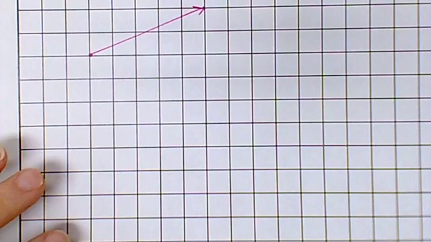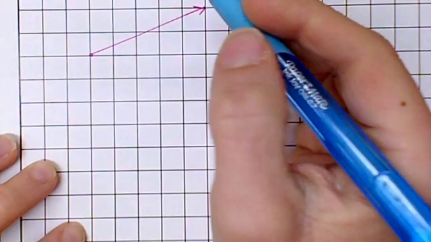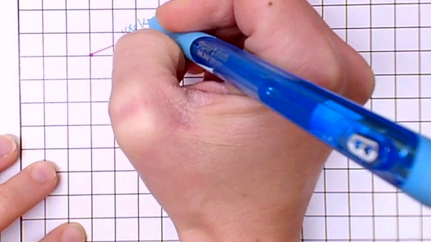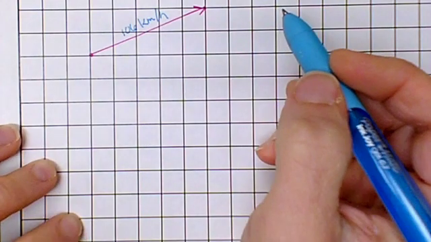For this last example, we are going to say that from the ground, an airplane is observed flying 106 kilometers per hour to the northeast.